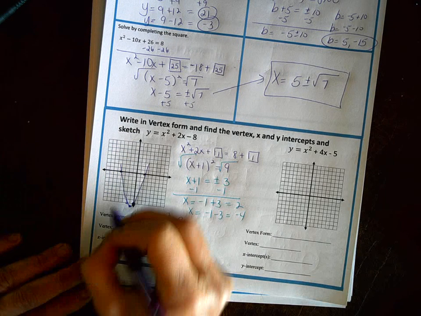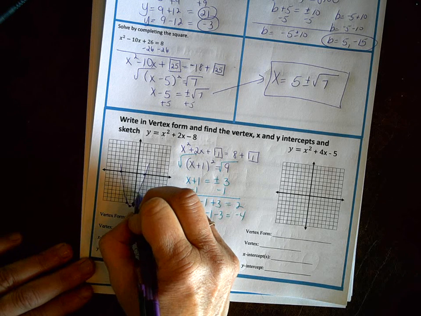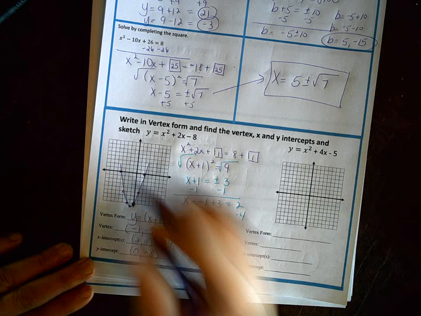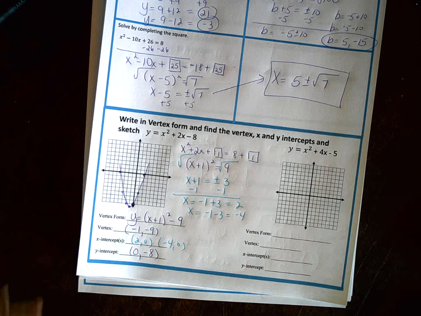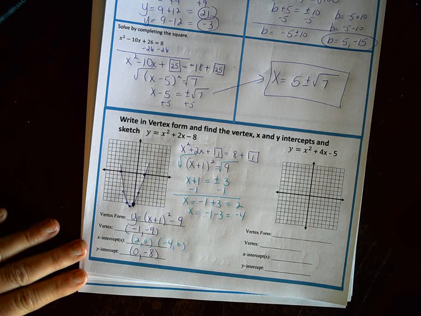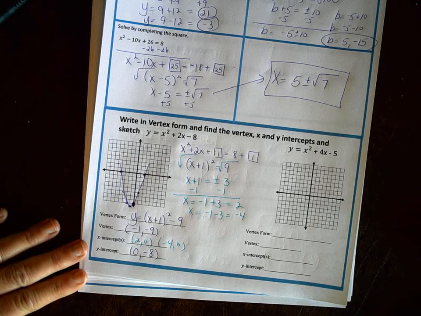And if you wanted to check, you go 1. The next one is 1, 2, 3. The next one will be 1, 2, 3, 4, 5. You can do the 1 through 5 method. So you used everything you know here. You used finding the vertex form to help you find that point. Find the x and y intercepts by using what we did up there.